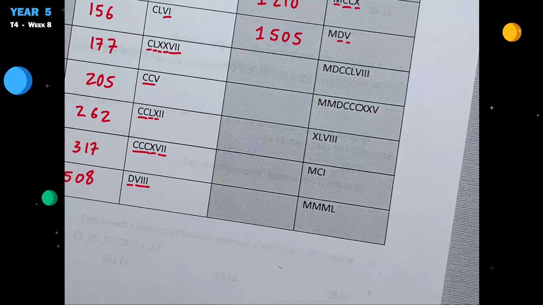What else? We got 1500, 600, 700. So 1700, and L is 50, so 1750, 58. Yep, okay, next one is 2,000.